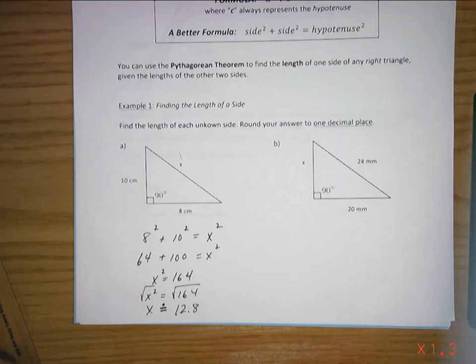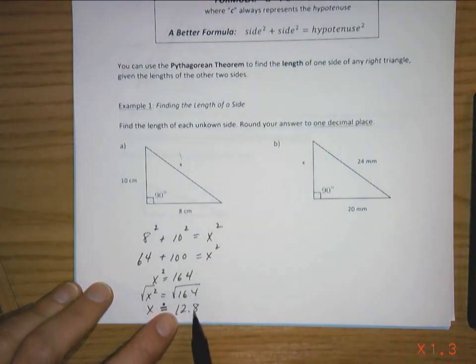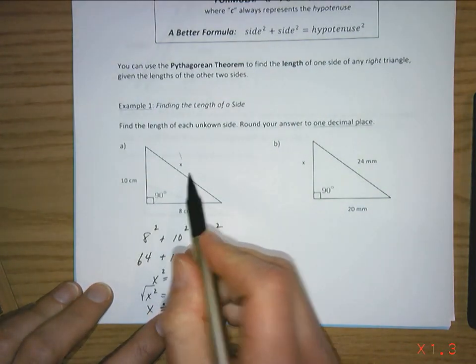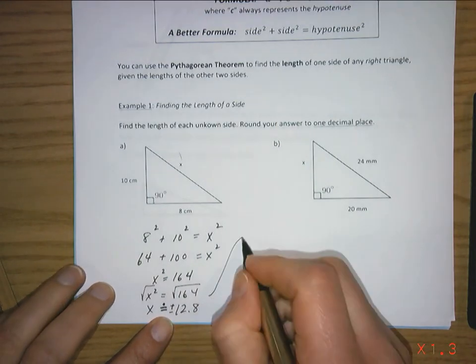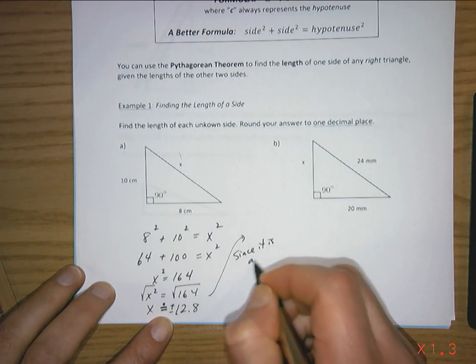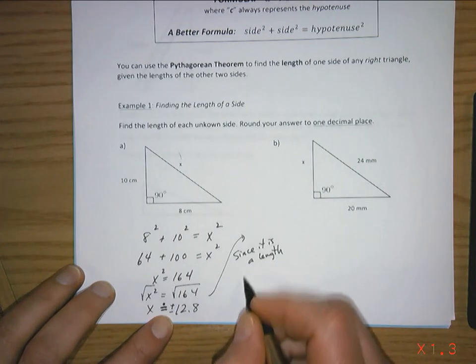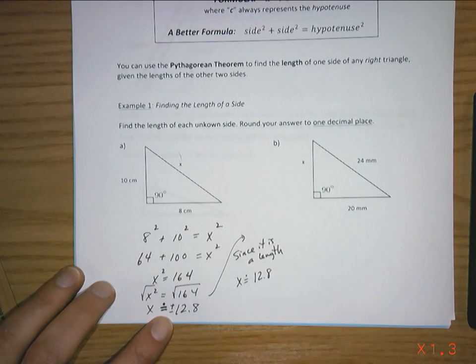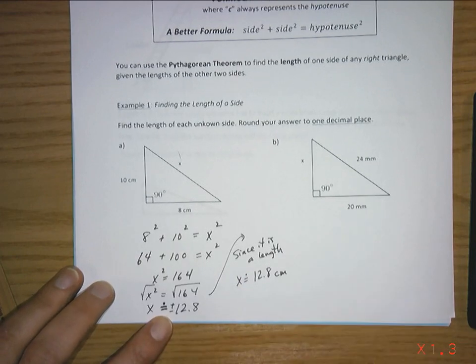Now in this particular case, we're talking about lengths. So a negative 12.8 wouldn't make a lot of sense here. But it's important for you to know that, yes, there are two answers mathematically, plus or minus, but since it's a length, the negative doesn't make sense, so it's simply going to be x equals approximately 12.8. And we look at units, centimeters in this case.